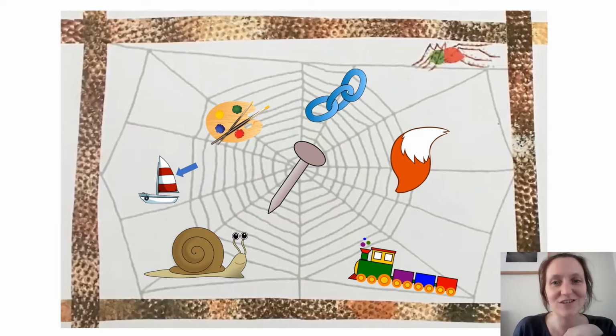Oh, someone used a big voice then. Tail. Yep, she's got some poor fox's tail caught in her web here. And what's the last thing that you can see? It's pointing to the sail. Well done. So, this very busy spider has got paint, nail, snail, train, tail, chain, and sail all caught in her web.